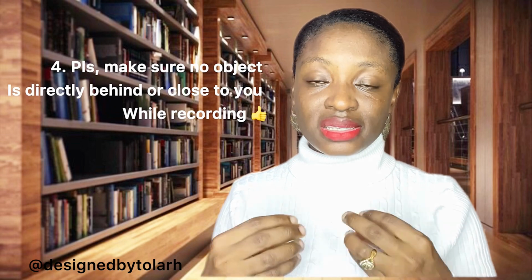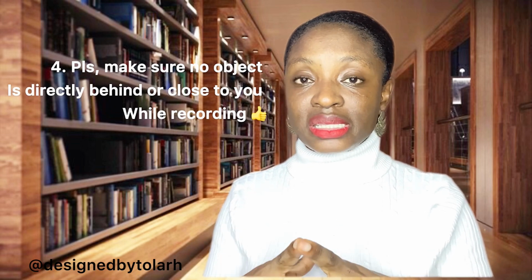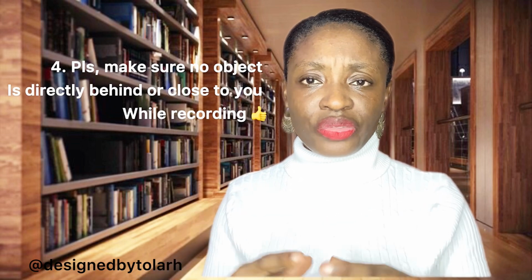The number two is you need to make sure that your video recording device, which is either your phone or your camera, whatever video recording device you're using, is in a stable condition, and also make sure that you yourself are in a stable, at least 80% stable condition. Now with all of this, I assure you're going to have a seamless video editing right here on InShot.